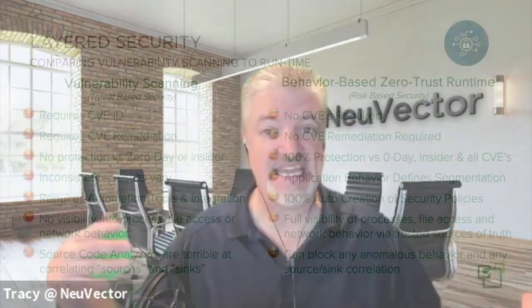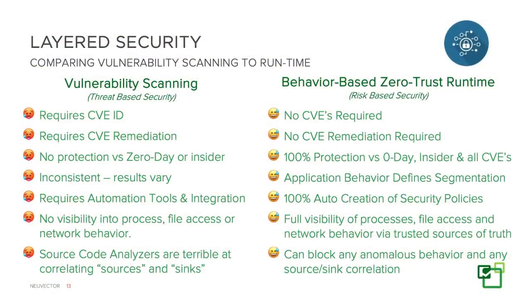So the first thing I want to talk to you about is the difference between vulnerability scanning and runtime protection. Now, this might seem obvious, but not always. Vulnerability scanning is threat-based, right? So you have to know your CVEs. You have to usually have a remediation for that. You have to have a patch or an update or something. It will not help you otherwise. You have to know the threats, right? So if you don't know what the threats are, if it's a 0-day or if it's an inside activity happening in your environment, it's not going to help you for that.